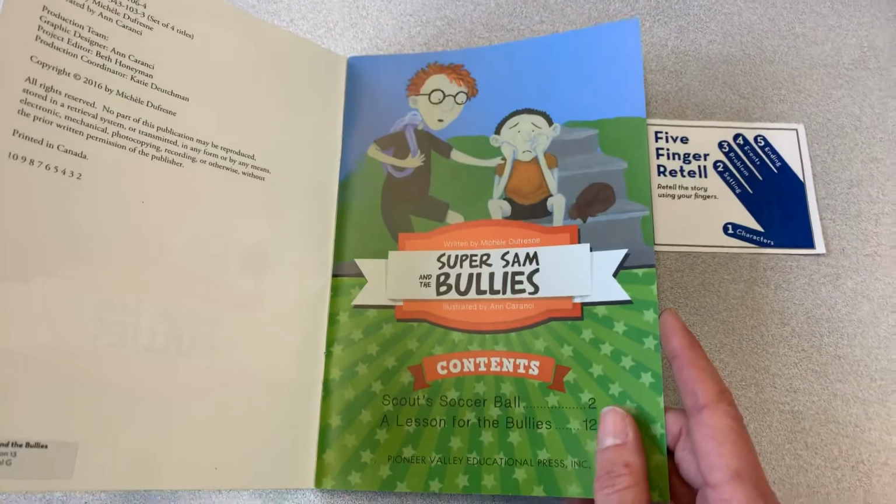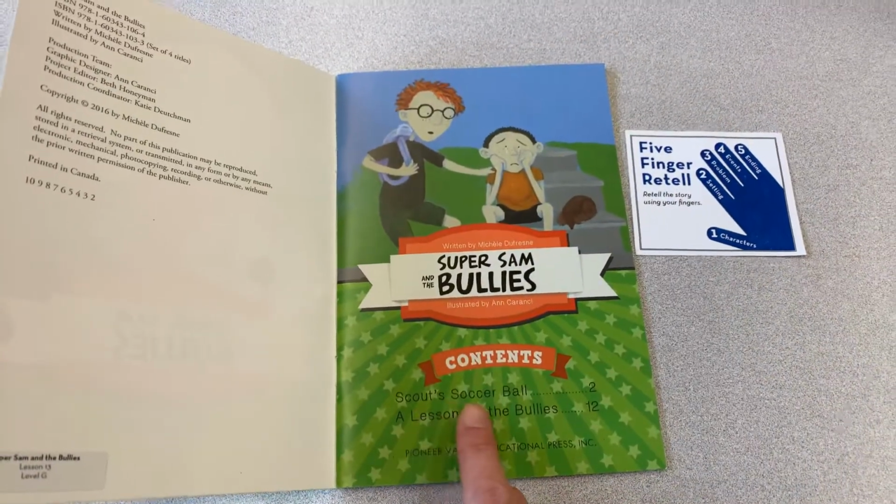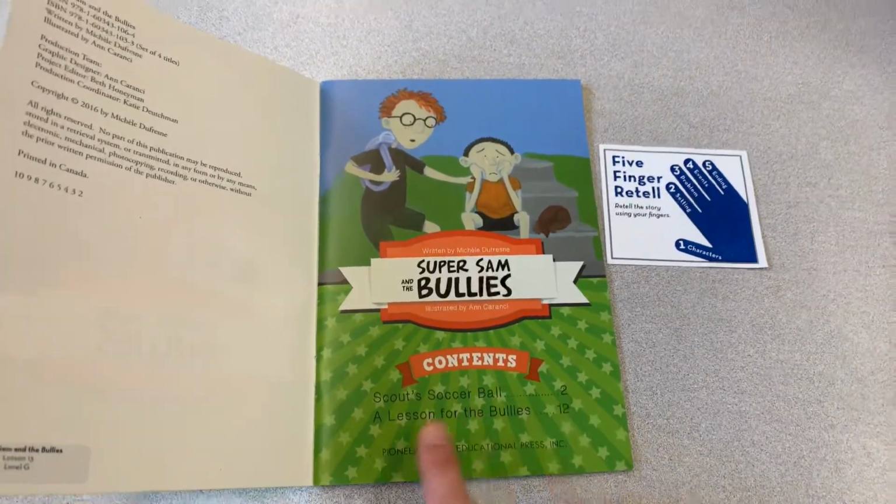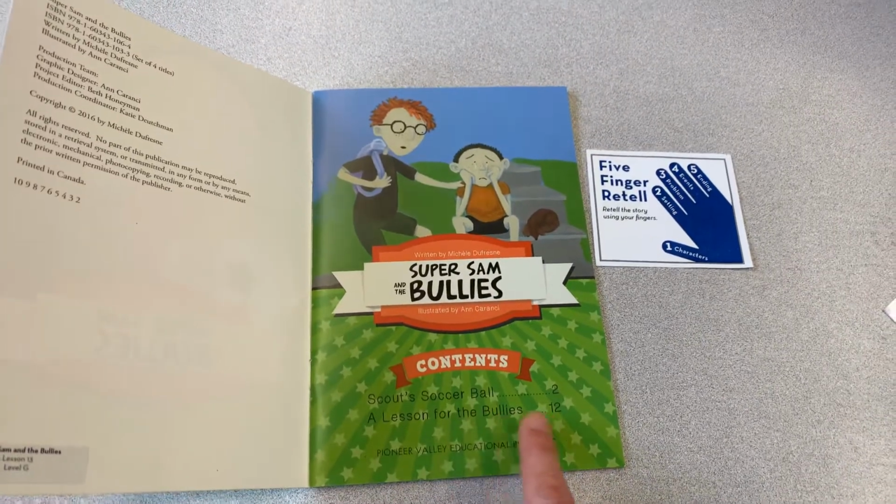Super Sam and the Bullies. Contents. Scout's soccer ball, page 2. A lesson for the bullies, page 12.